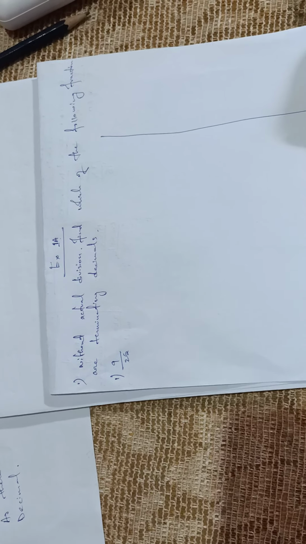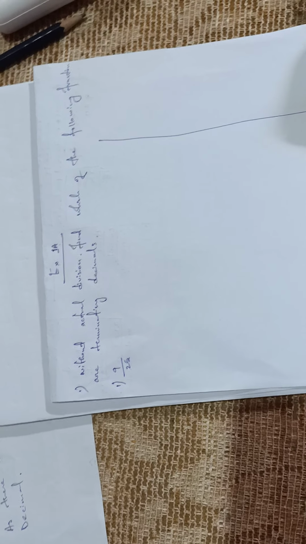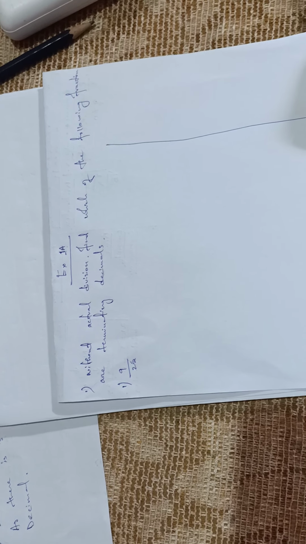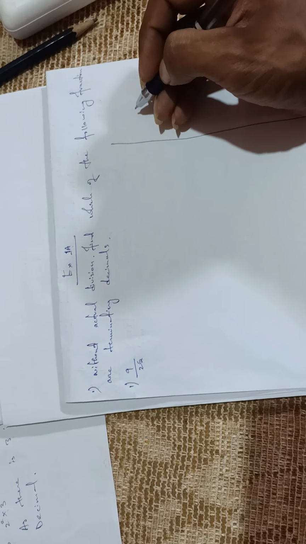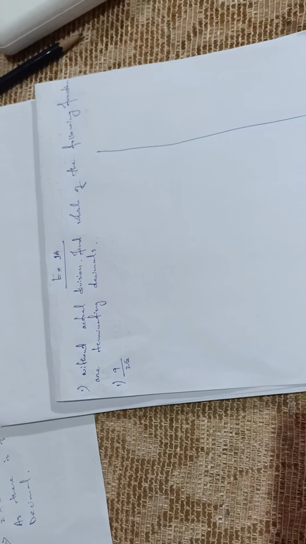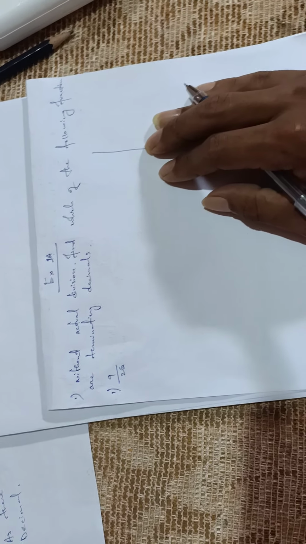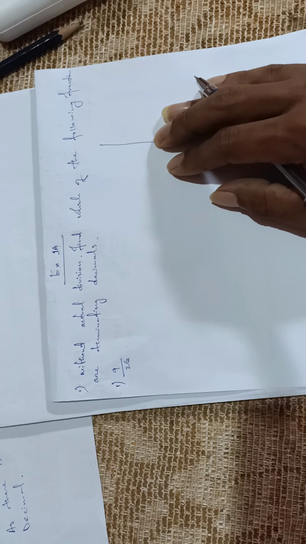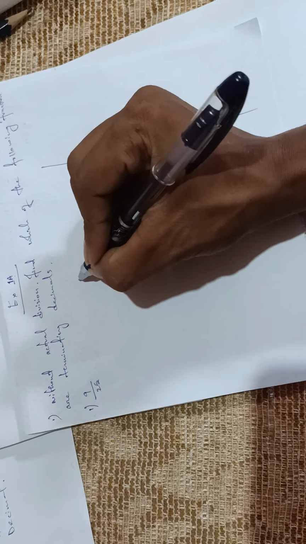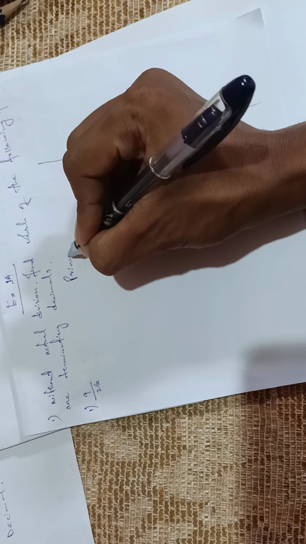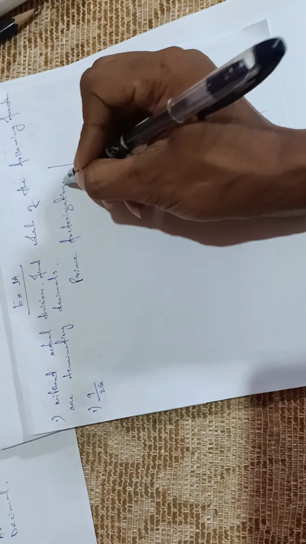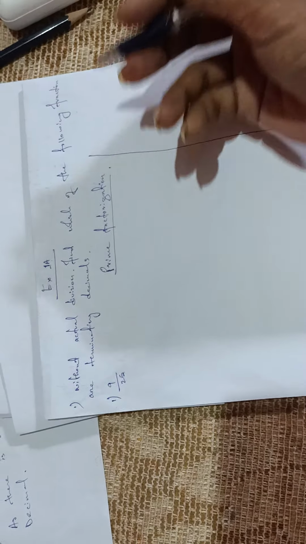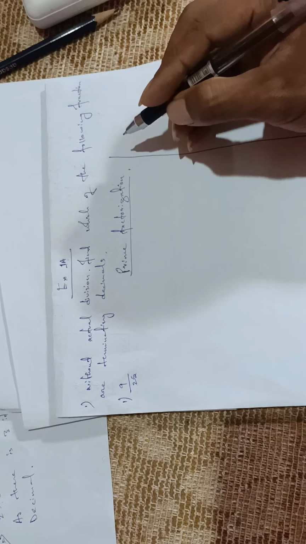The first question is, as you can see in your books: without actual division, find which of the following fractions are terminating decimals. In this exercise, question number 1, we should not do the actual division, but we have to find whether it is a terminating decimal or a non-terminating decimal. We can find it by the prime factorization method.